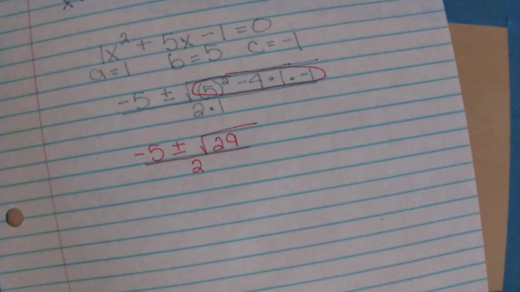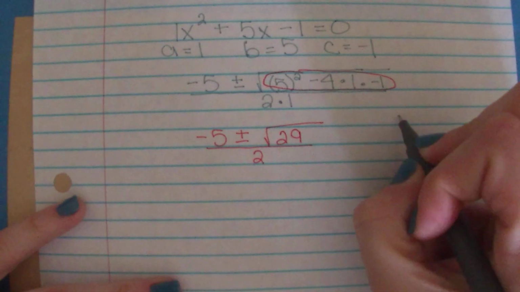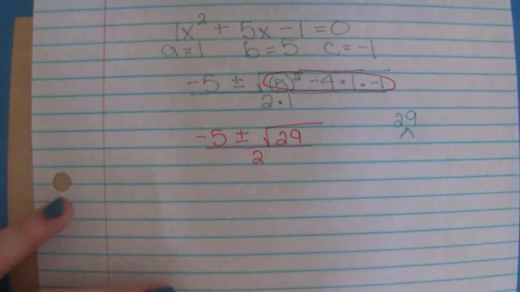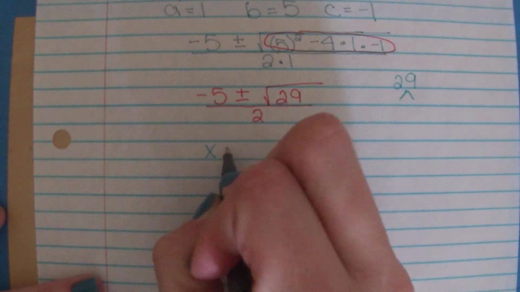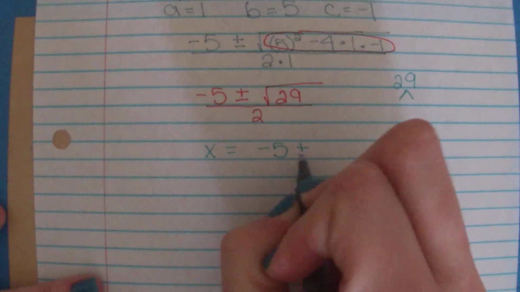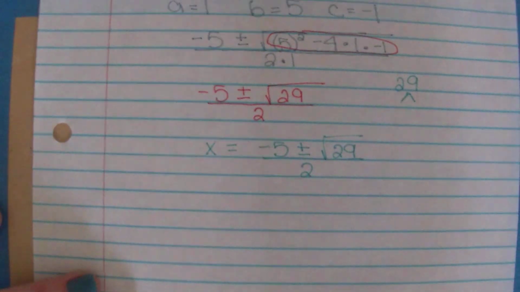So if it's not a perfect square, we need to go back to our basic rules of radicals. We want to get it in simplest form. So we'll take 29 and try to prime factor it. In this case, 29 is prime, so we can't do anything else, which means this is in simplest form, which means we're done. So our answer would just be x equals negative 5 plus or minus the square root of 29 all over 2.